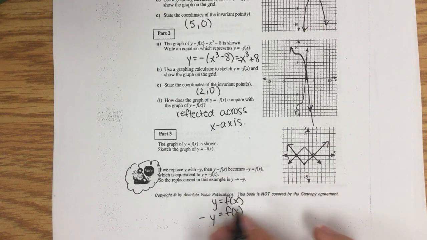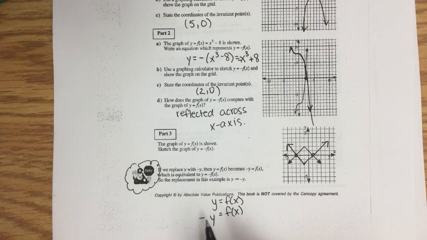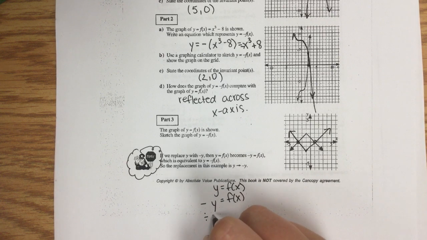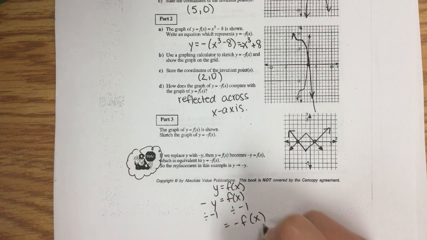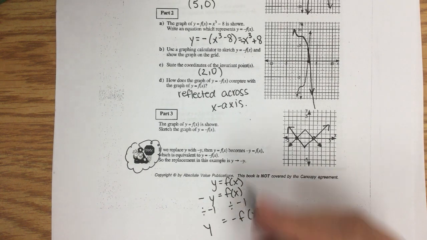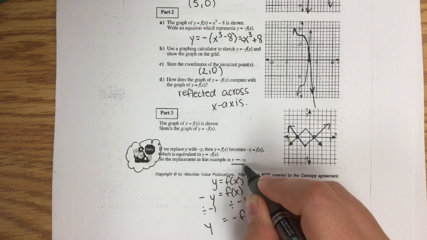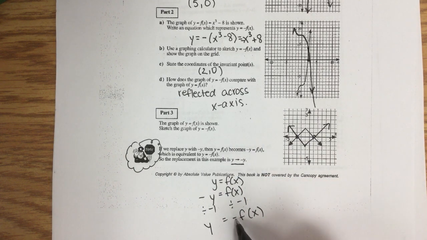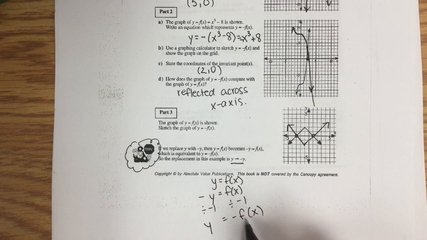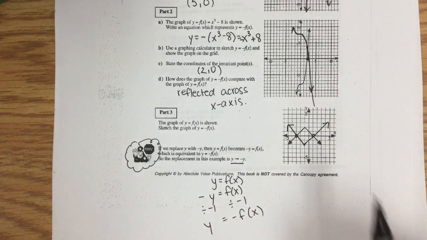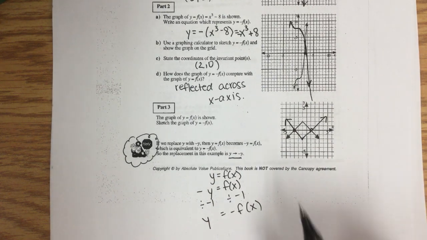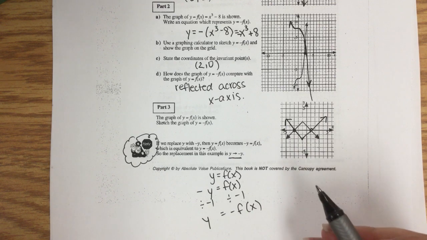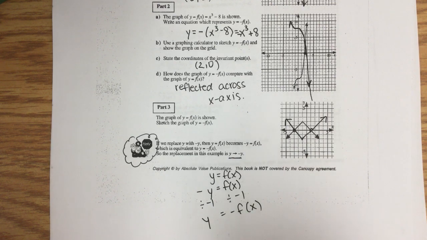And we want to graph that transformation on f of x. Instead of graphing negative y equals, because we can't graph that, we graph positive y equals. So we're just going to divide by -1 on both sides and get negative f of x equals y. So we've done the proof that if the replacement is y to negative y, the negative goes out front, in front of the f of x, the fancy way of saying y, and we see the reflection across the x-axis.